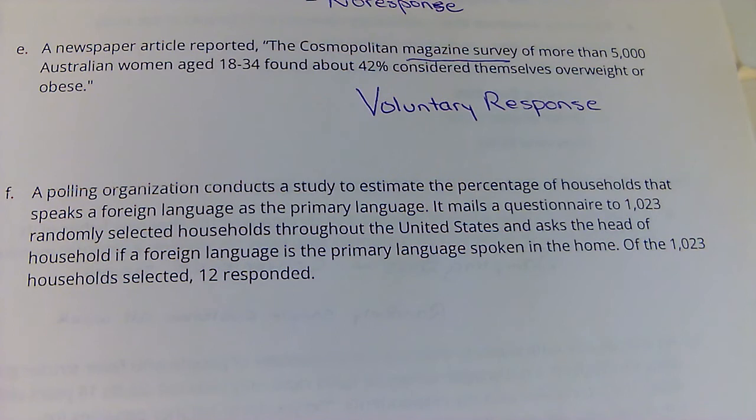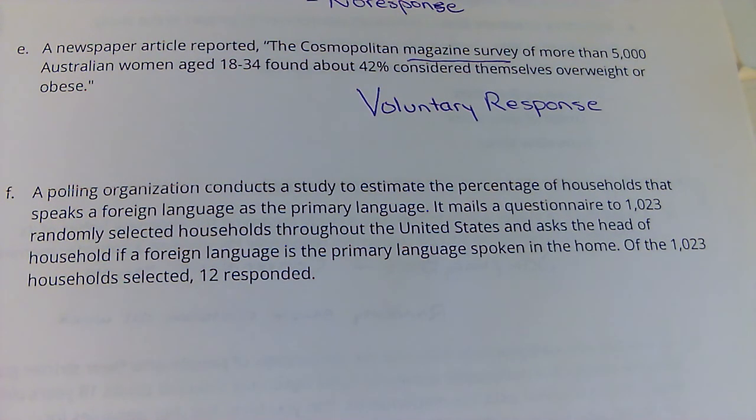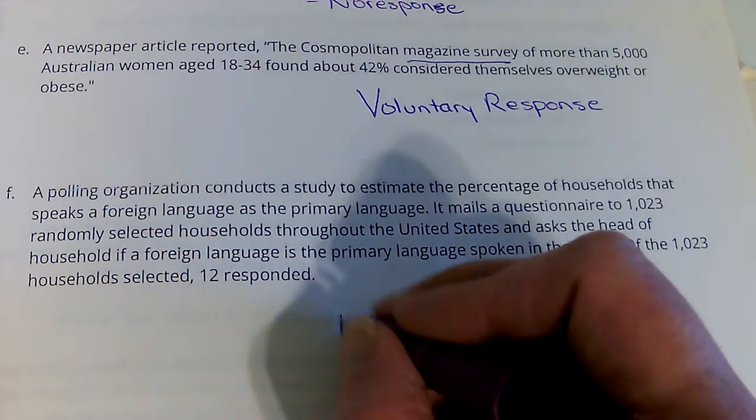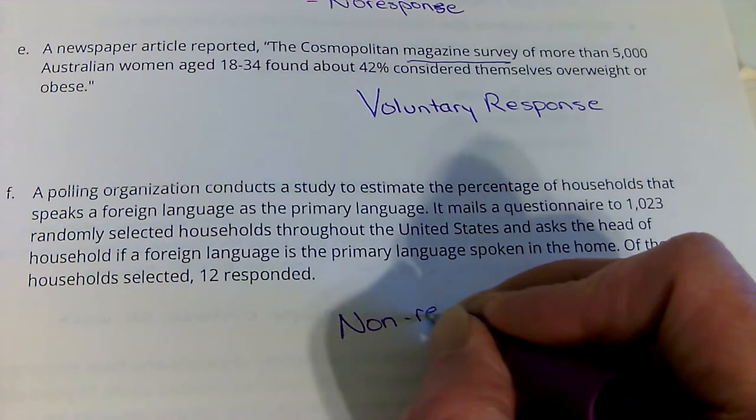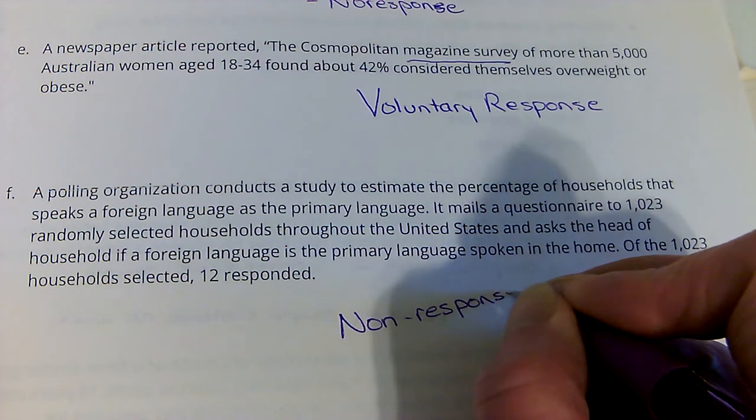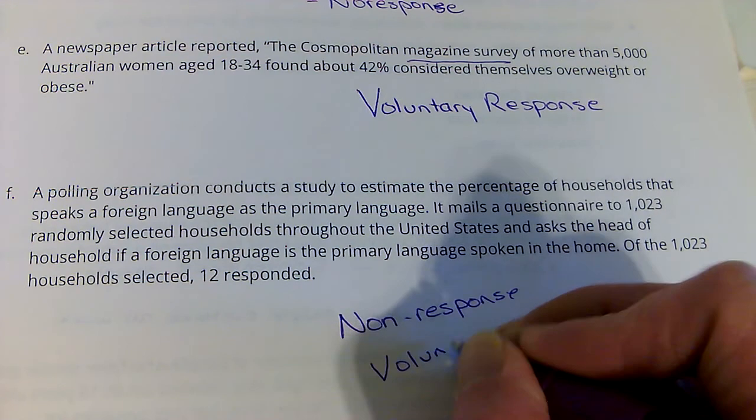A polling organization conducts a study to estimate the percentage of households that speaks a foreign language as the primary language. It mails a questionnaire to 1,023 randomly selected households throughout the United States and asks the head of household if a foreign language is the primary language spoken in the home. Of the 1,023 households selected, 12 responded. So again, non-response, voluntary response.